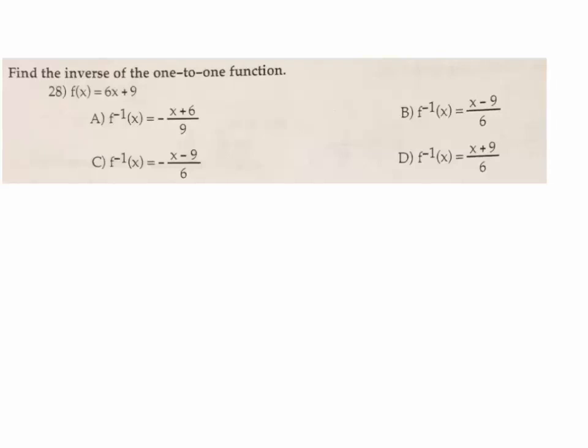Okay. Find the inverse of the one-to-one function. We talked about one-to-one function before, but let's concentrate on what's the inverse. I'm going to change that f of x to make it y instead of f of x. So if I have y is equal to 6x plus 9, can somebody tell me what would be the first step of finding the inverse of y? What would be the first step?